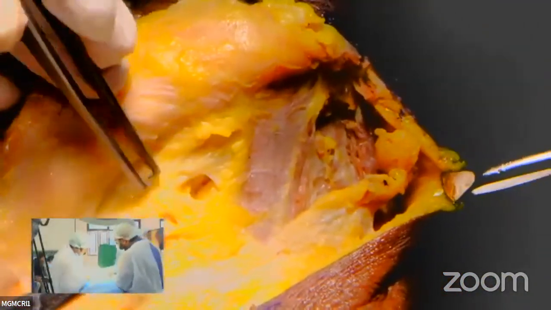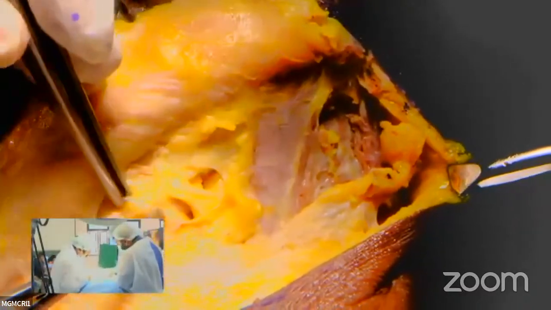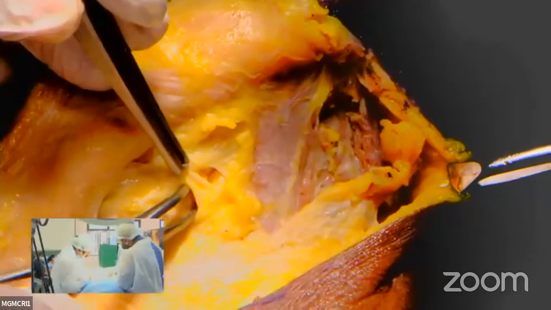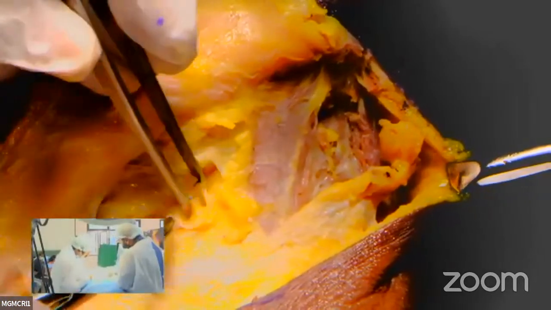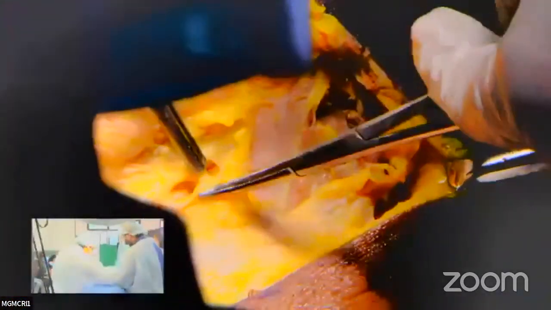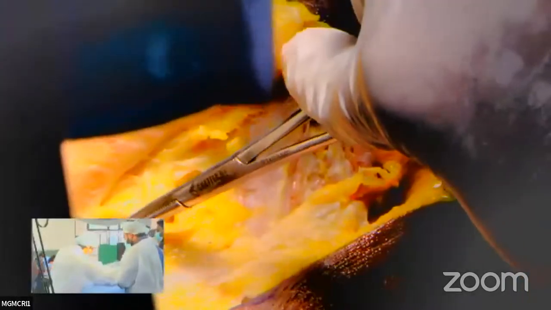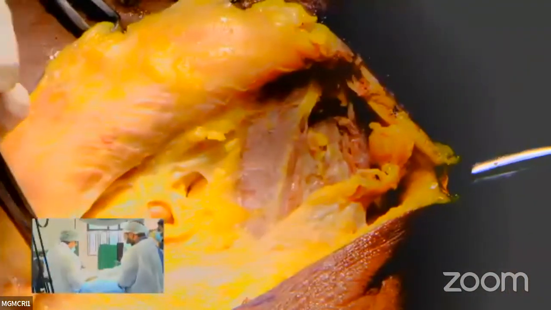Small mosquitoes are very useful in this area to dissect. So now, more and more as we are doing microvascular reconstruction, I hope you all can see the marginal mandibular now. So I can proceed to the next step.